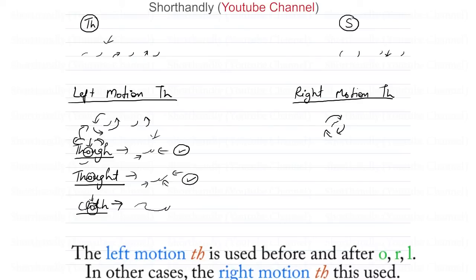This is our K first of all, then we have this large curve which is L, then we attach this O hook, and then we make this left motion it, or we can make this again like this. So this is our word cloth, and this is our left motion it.